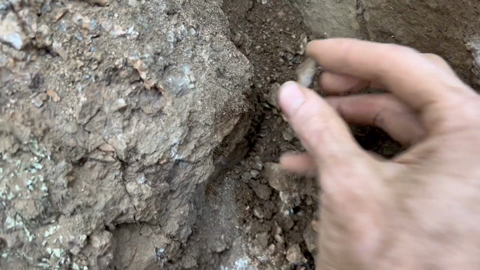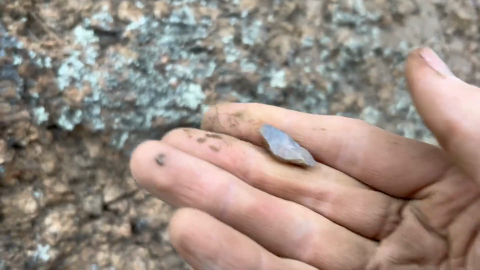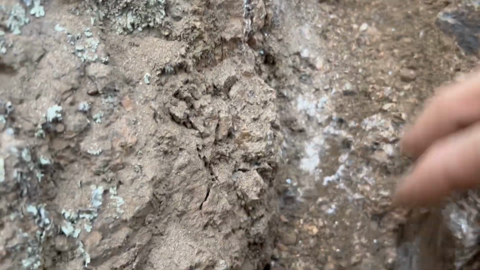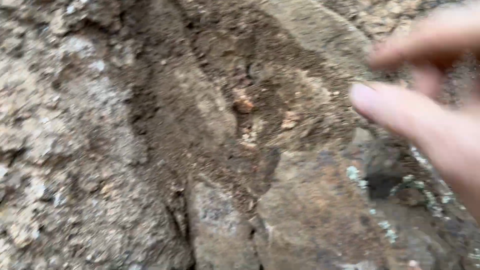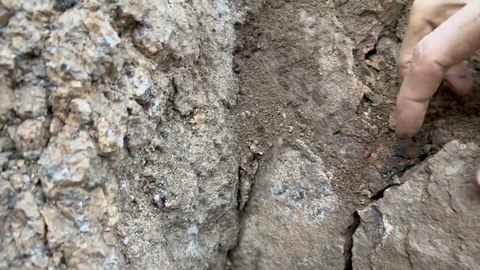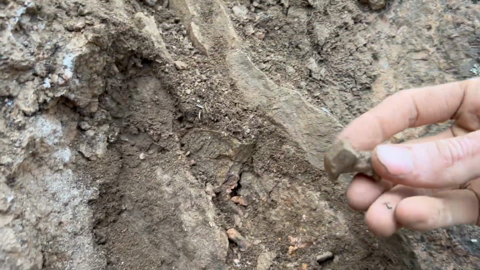Yeah, that's quartz for sure. Good. We're in where we want to be. Right. Let's move this one out. Let's make sure there's no loose crystals because, yeah, up against that.